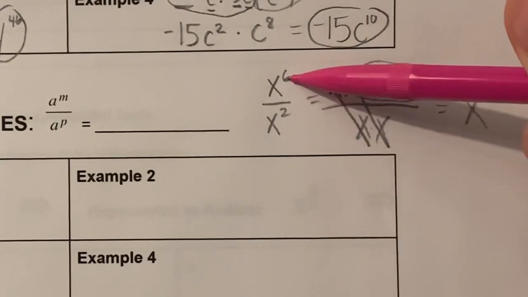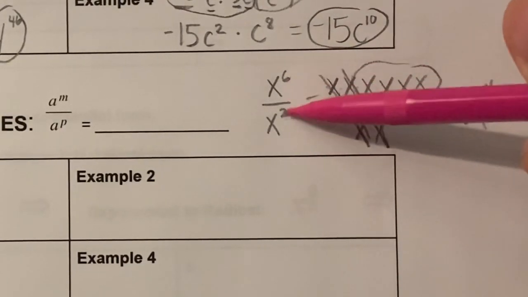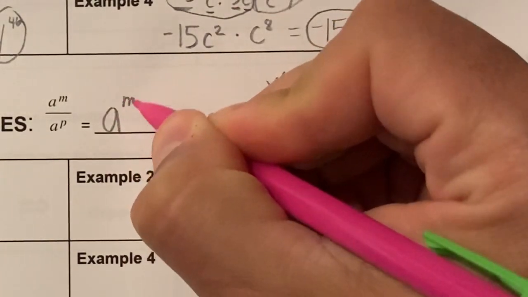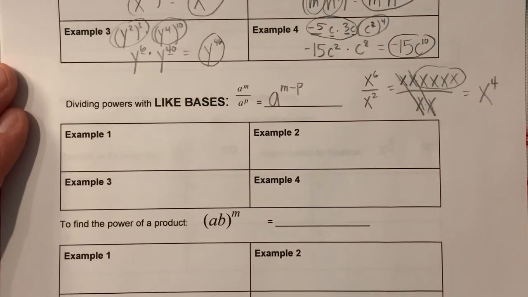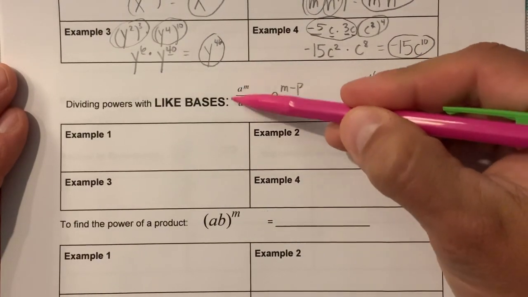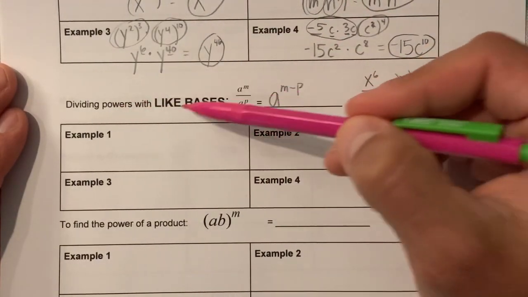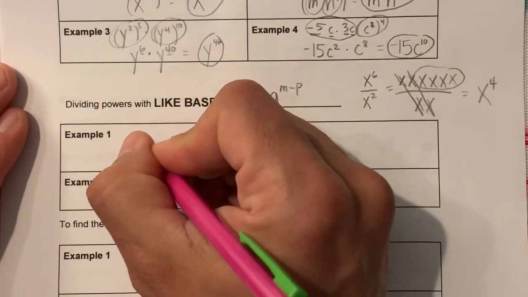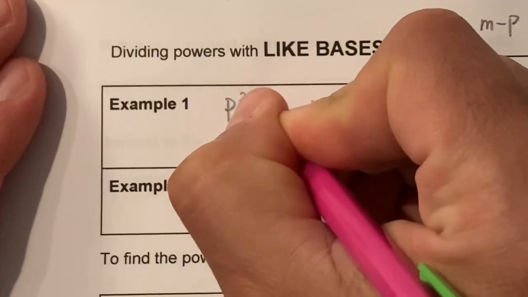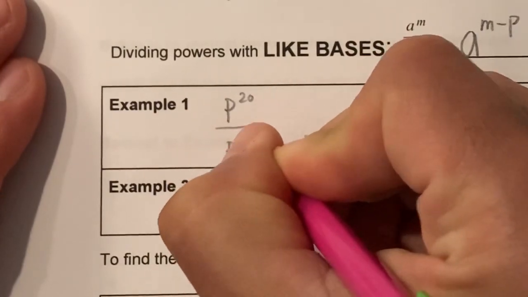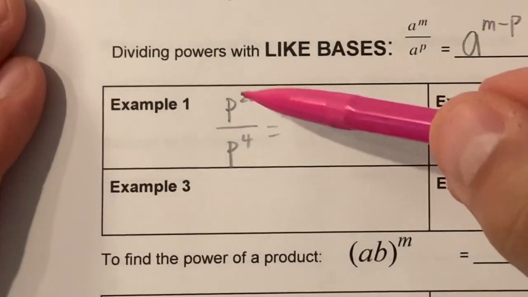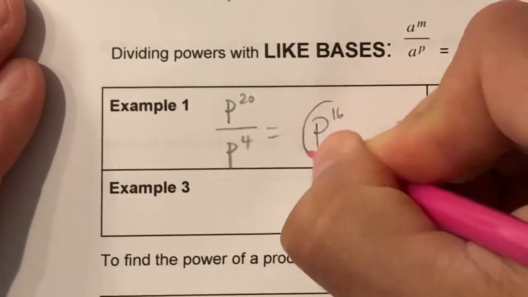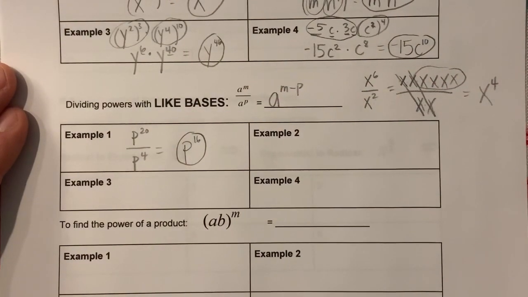And what do we do with the 6 and the 2? This is 6 minus 2, which is 4. So when I subtract my powers, that would be because I divided. I'm dividing powers with like bases, so I'm going to subtract my powers. Quick example, I could have p to the 20th divided by p to the 4th. You may have an instinct to try to divide 20 by 4, but that's not true. We're going to subtract, and that's going to be p to the 16th.